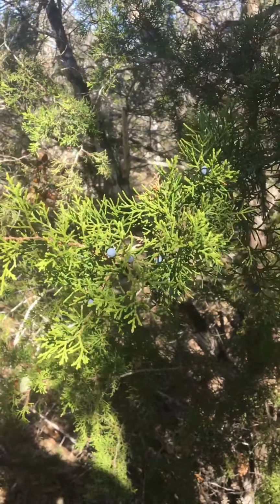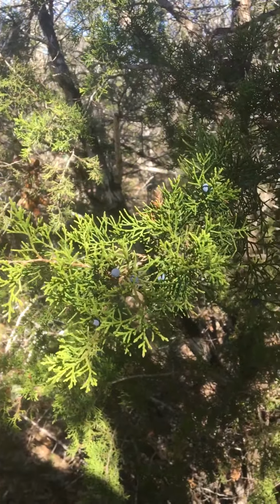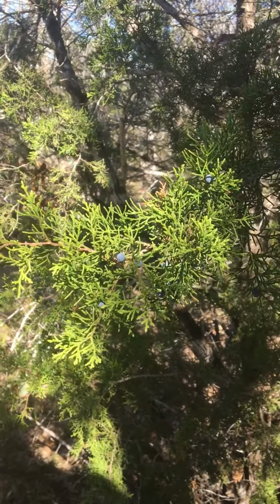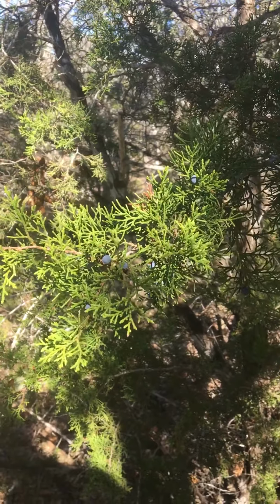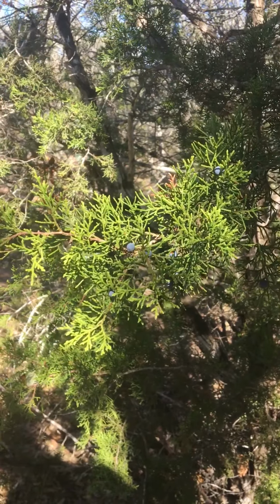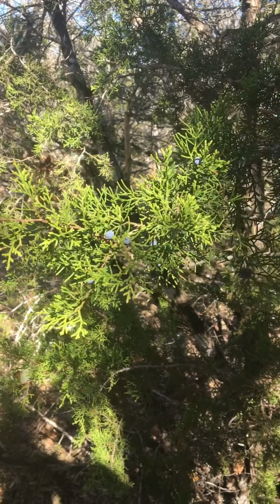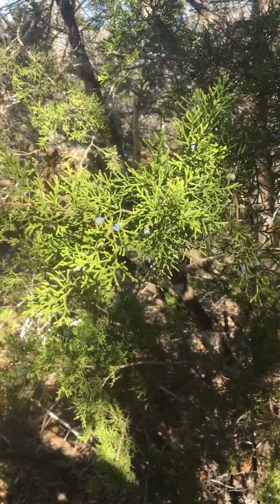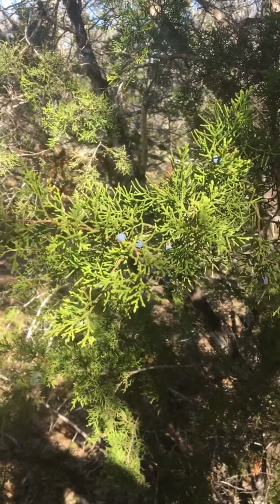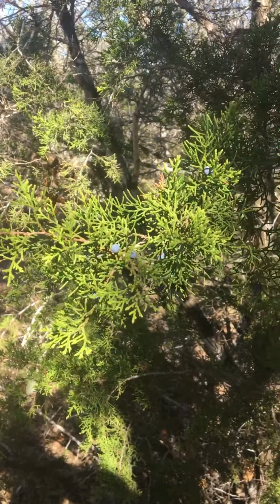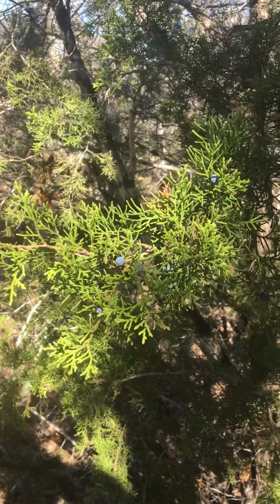You see, the ash juniper is dioecious. That means it has male and females that are separate. So the males make cones as well. The difference is the males make tiny little cones that look like little pine cones, and they blow off in the wind during the wintertime because they are wind pollinated.